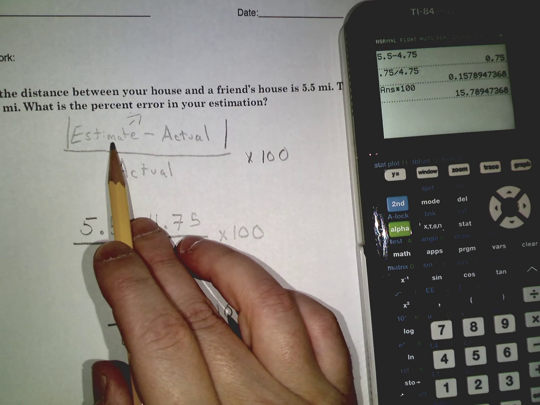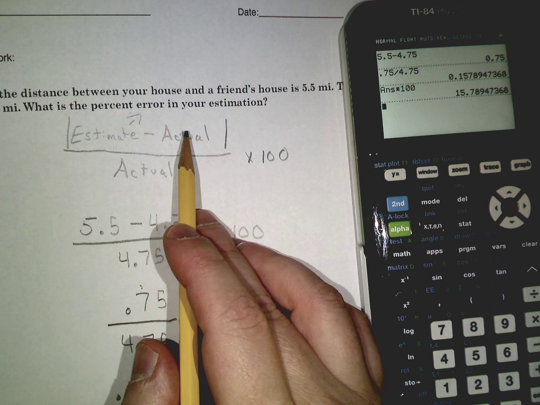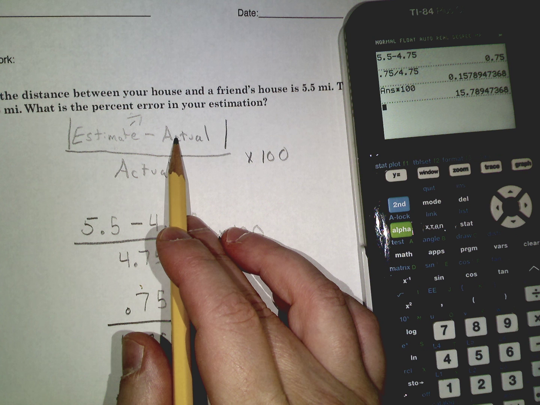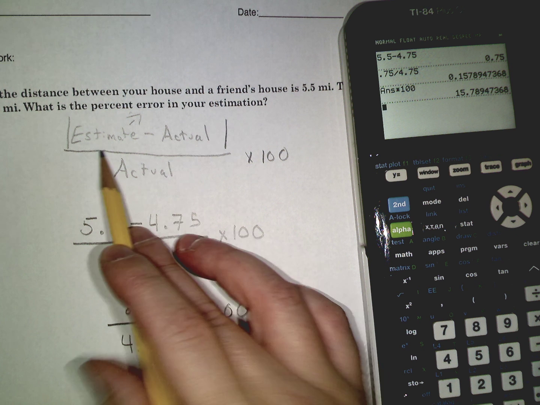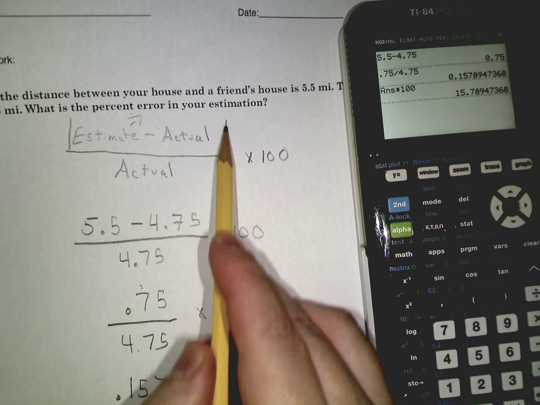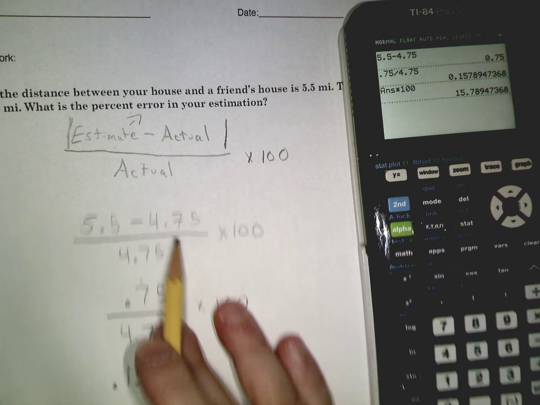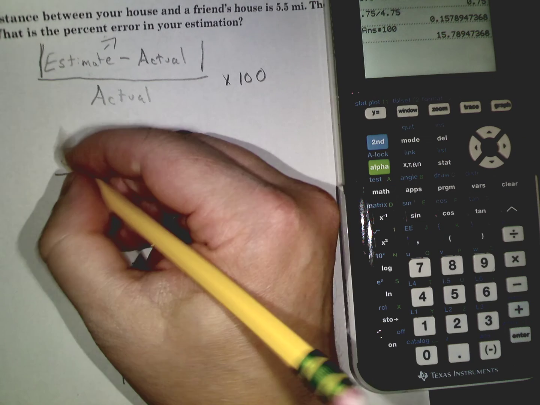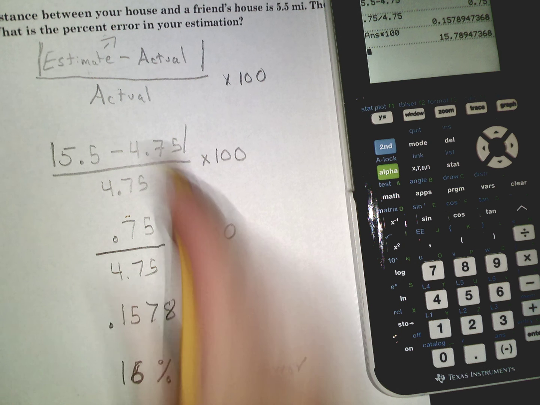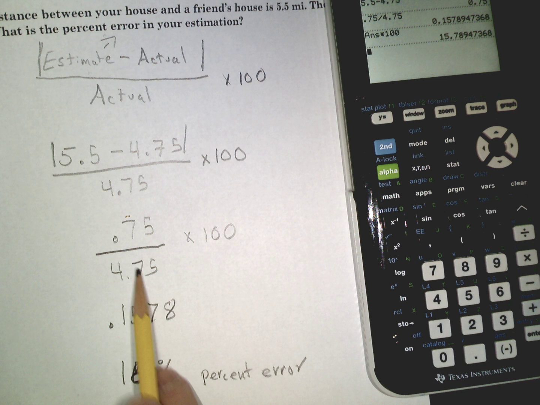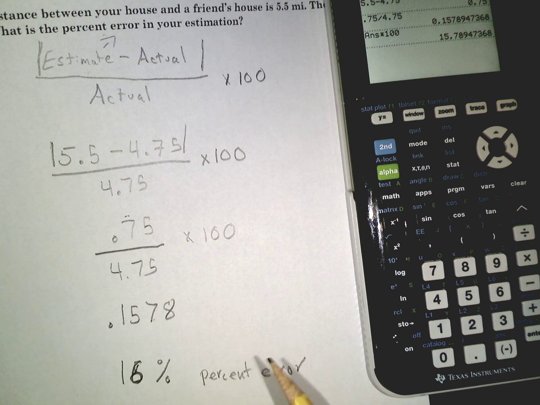So your estimate minus the actual is how far you were off from the actual number. This is always going to be a positive number. These bars, you remember, are from absolute value. So I could actually leave them in here. You divide, times by 100, 16%. How far were you off?